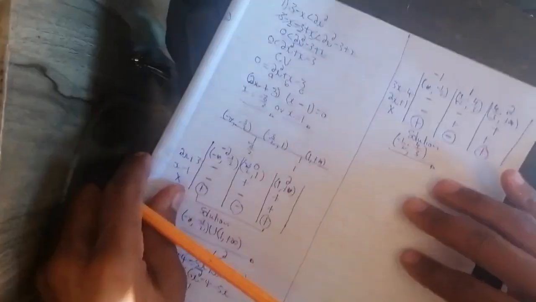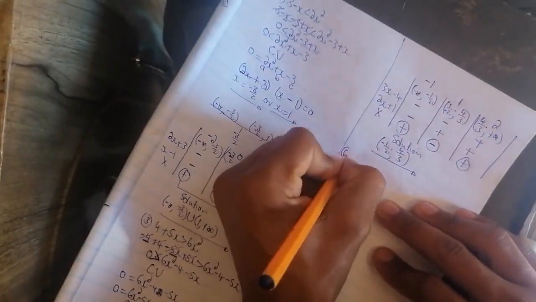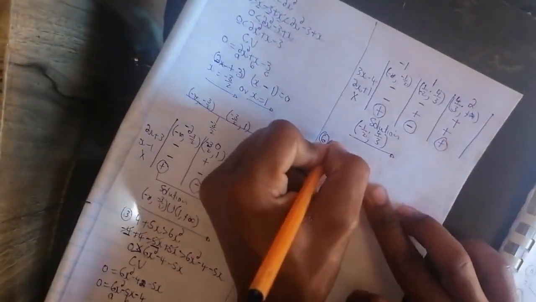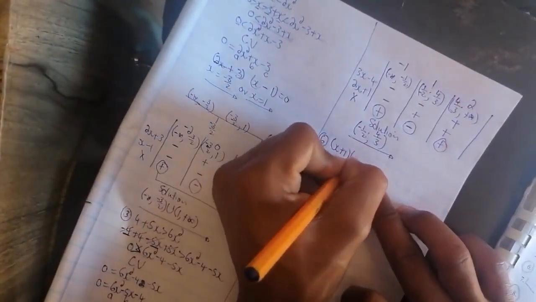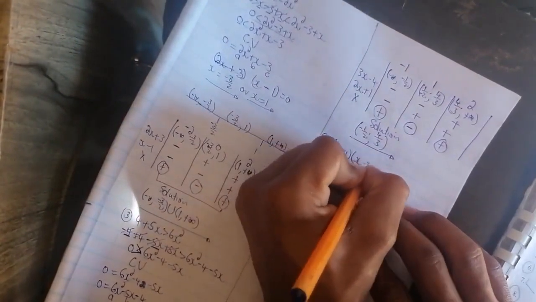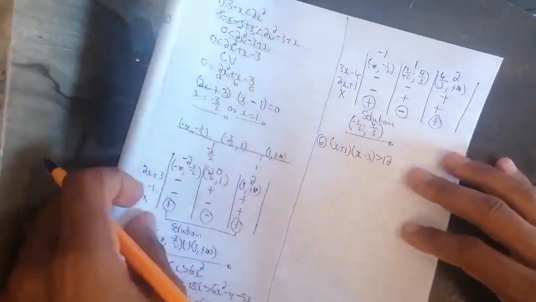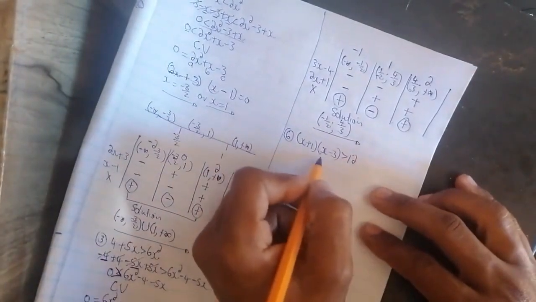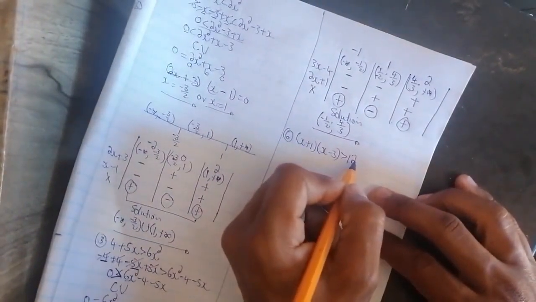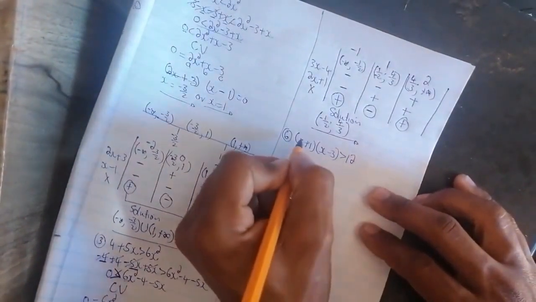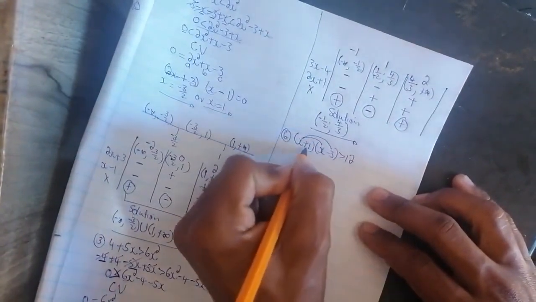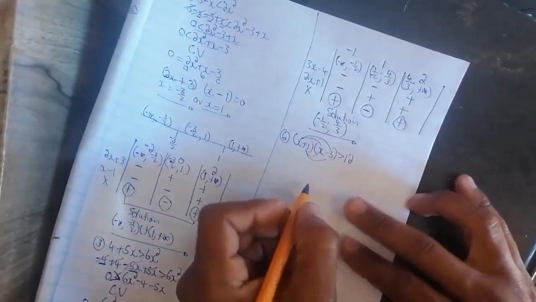So in number 6 we're having the following. We have x plus 1, x minus 3 bigger than 12. So if this is what we have, we cannot immediately find the critical values because there's a value on that side. We will need to remove the brackets by multiplication.